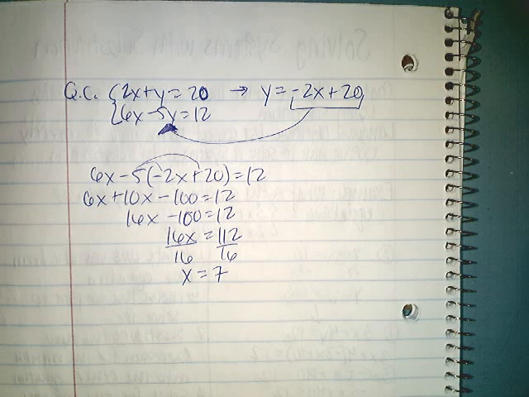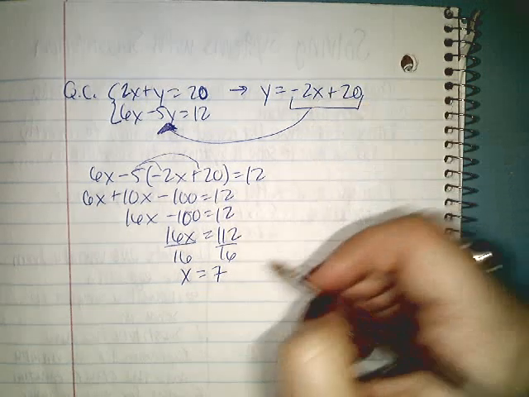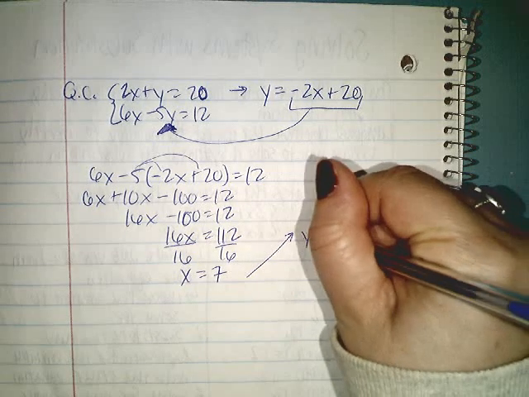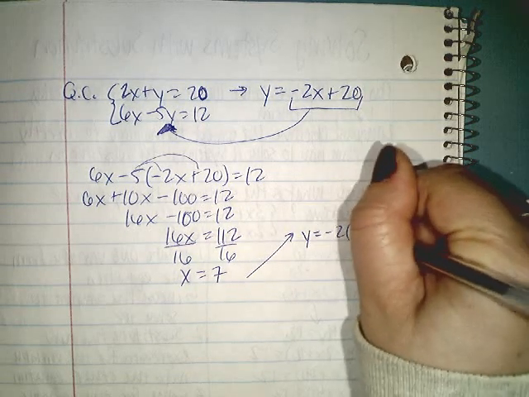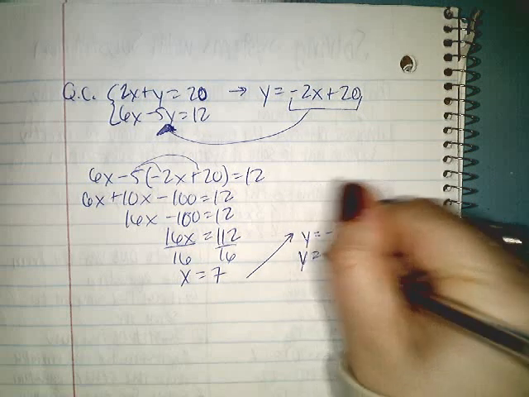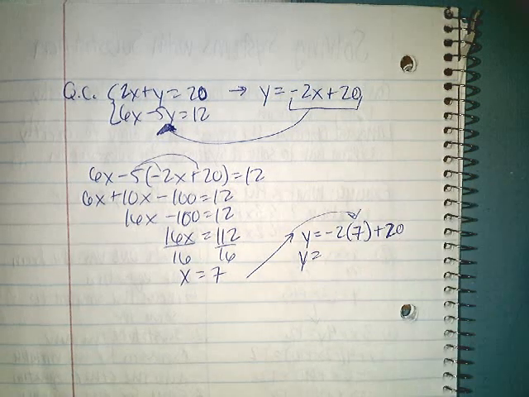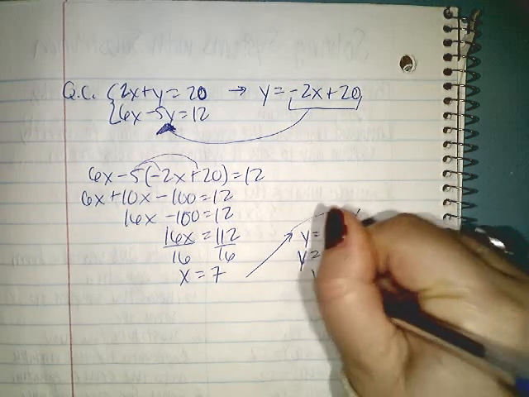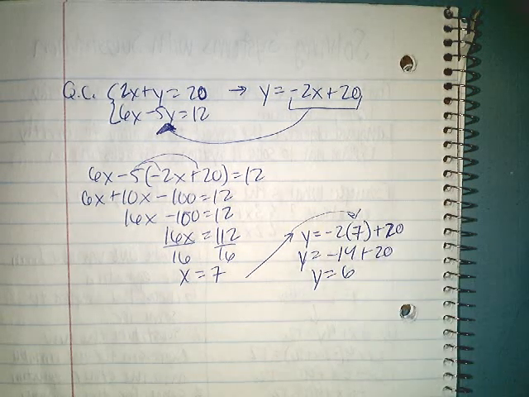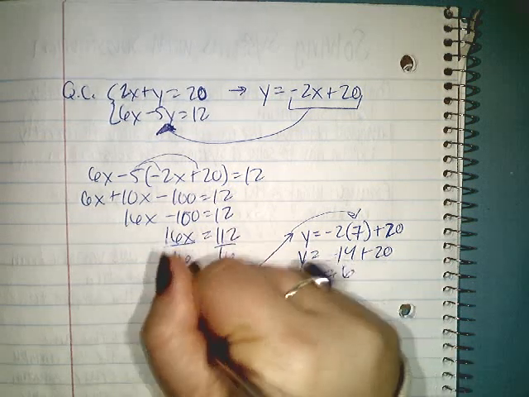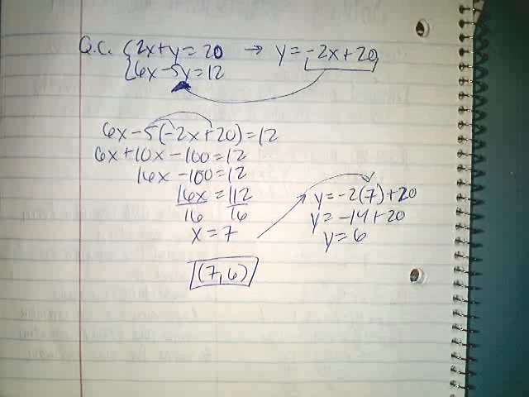So I got my x value. Now I can just plug this back in for y up here. So I'm going to plug this back in. Y equals negative 2 times 7 plus 20. So just to be clear, I plugged it all the way into the x value. Negative 14 plus 20. Y equals 6. So then I'm going to write my answer as a coordinate point. I get 7, 6. And that is my answer.